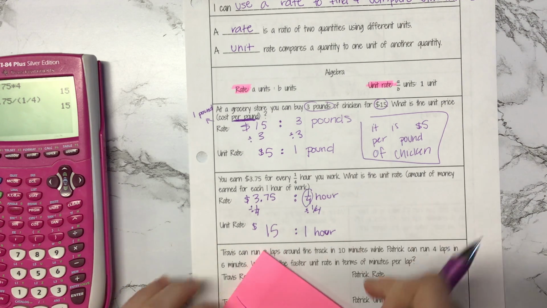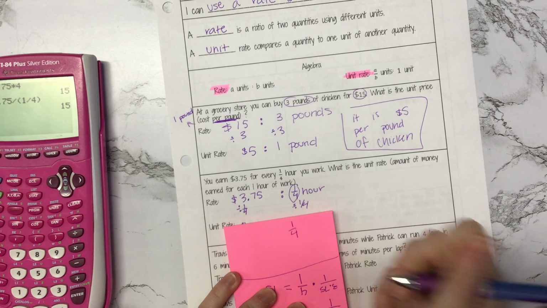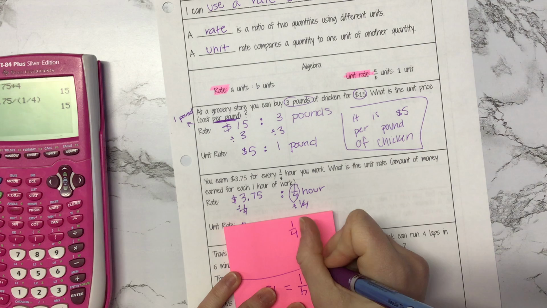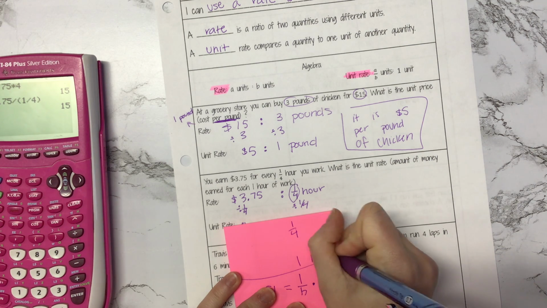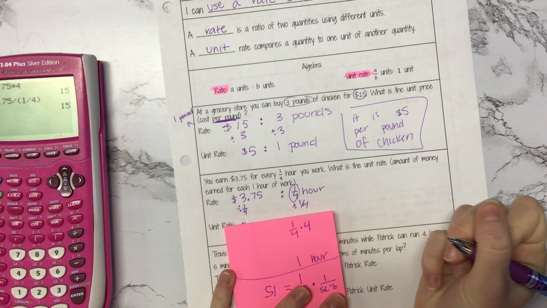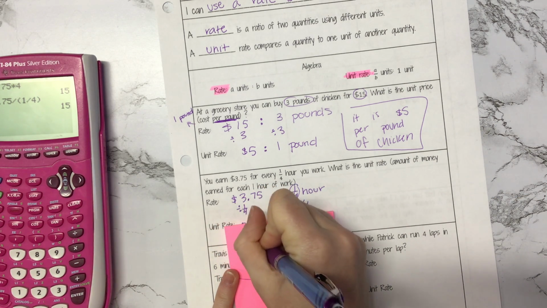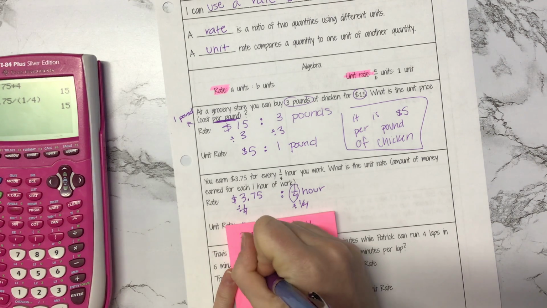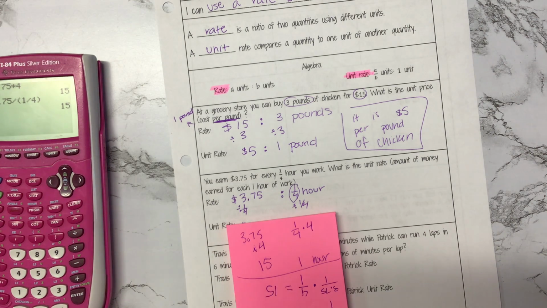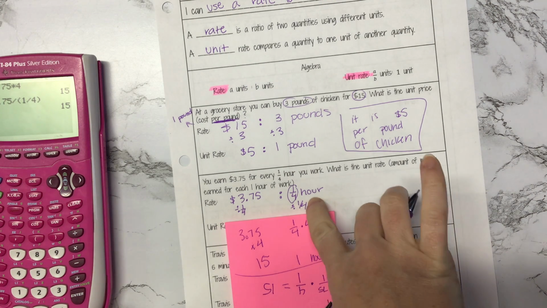Another way you could have done it is, I know that I have 1/4 of an hour, and my goal is to get to 1 whole hour. It takes 4/4 to make 1 whole, so I'm going to multiply by 4. And either way, I get 15. Okay, so you can divide by fractions.